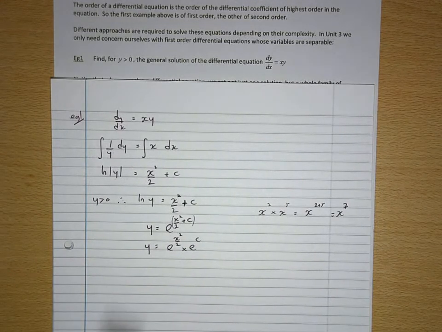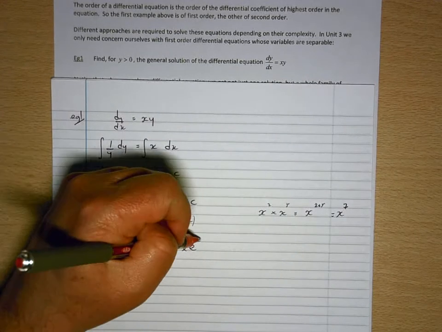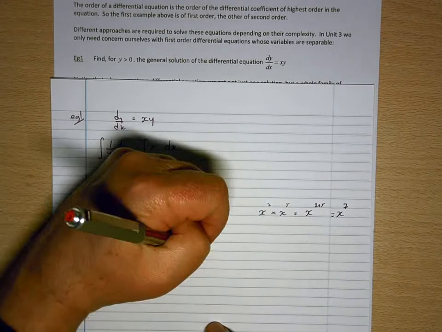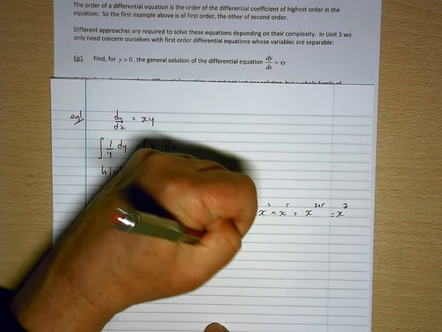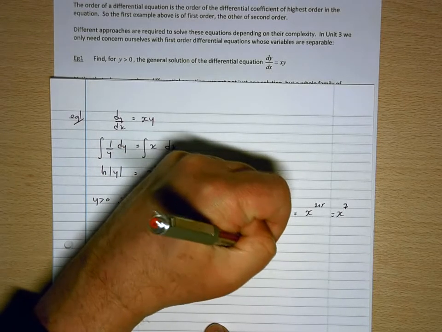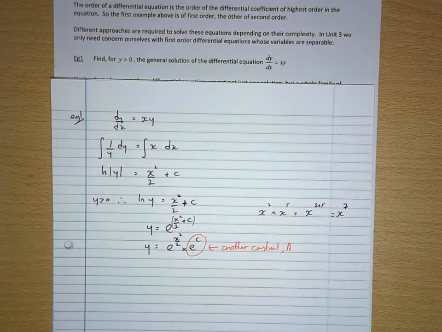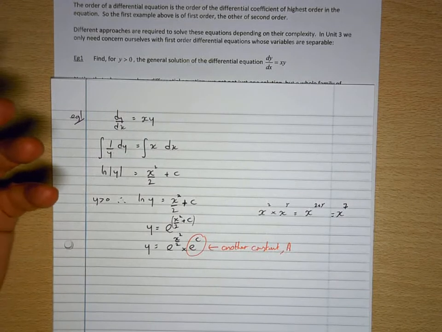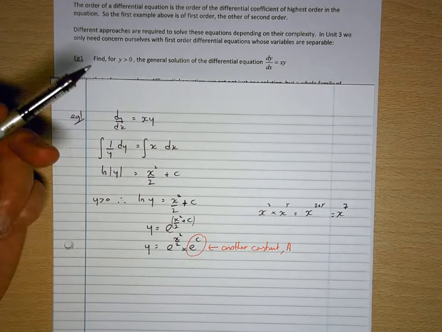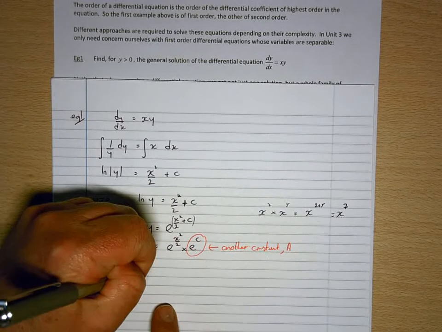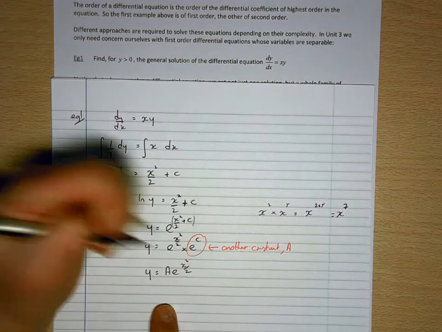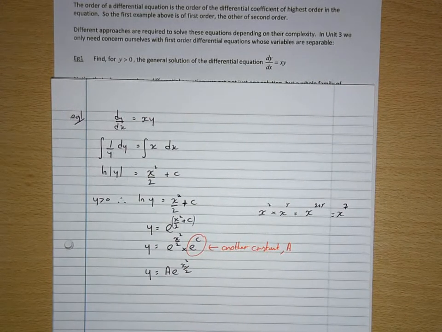Now why are we doing that? Well, we're doing that because e to the power of c is just another constant. And we tend to call it a, but it doesn't have to be. Okay, so if it was e to the power of 2, that would be a fixed value. If it was e to the power of 10, if c worked out to be 10, it would be another value. So we would end up writing this as e to the a, e to the x squared upon 2.